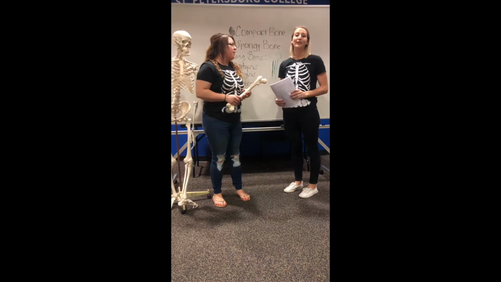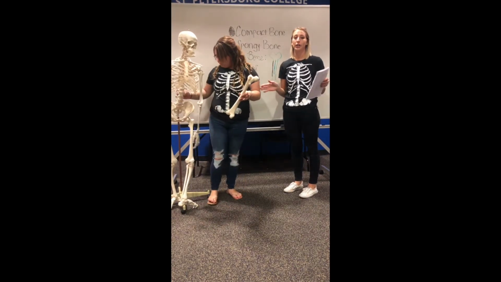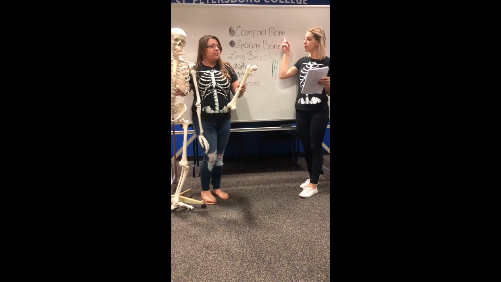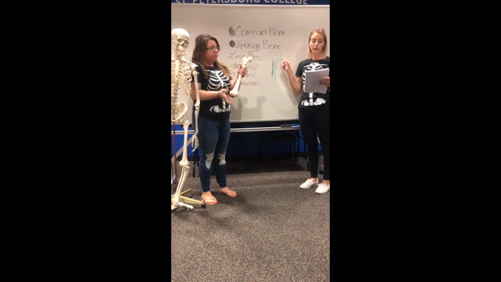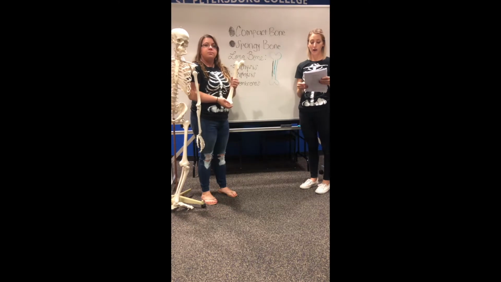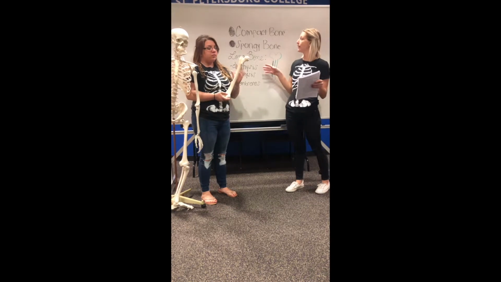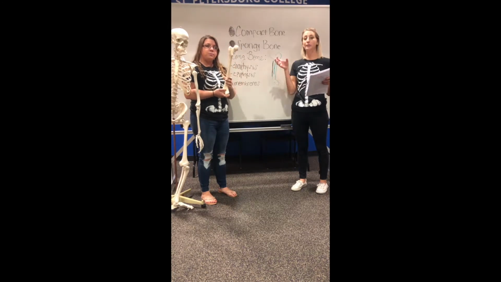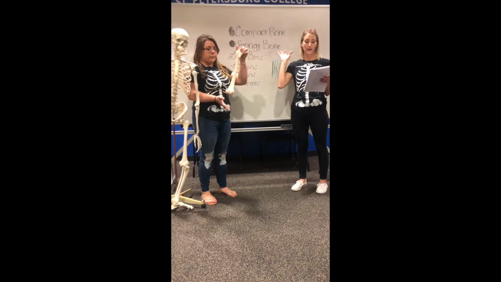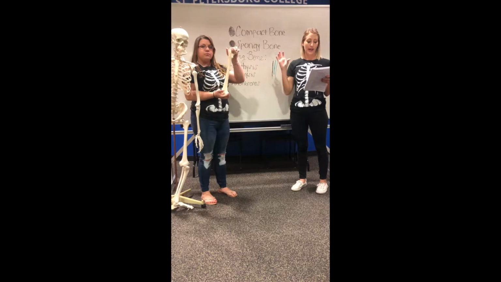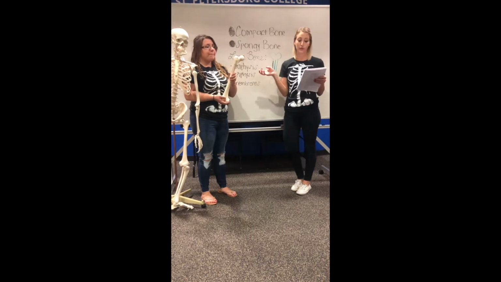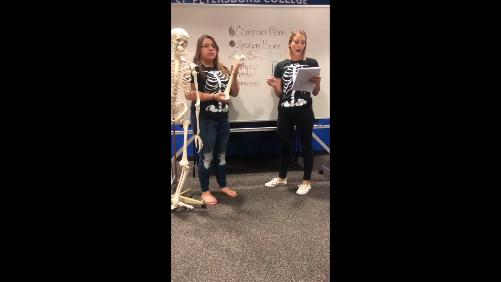So let's talk specifically about bone structure. There's 2 types of bone structures. There's compact bone and spongy bone. Compact bone are thin sheets of smooth bone, and those cover the outsides of all bones. And then you have spongy bone, which is on the ends of the bone, and those have lots of holes in them. If you look at it, it really does look like an actual sponge.